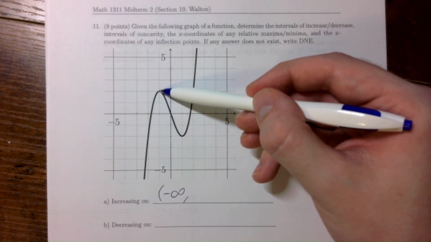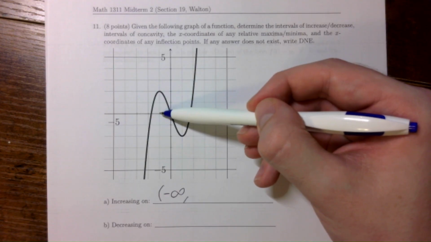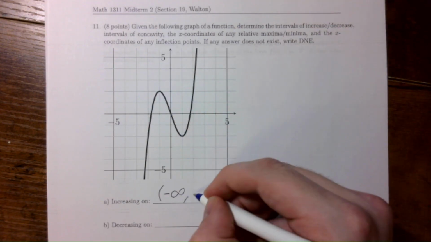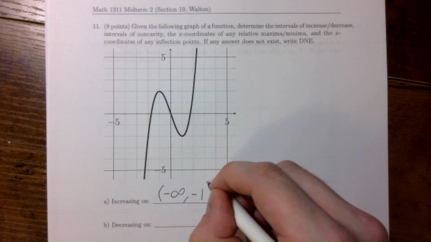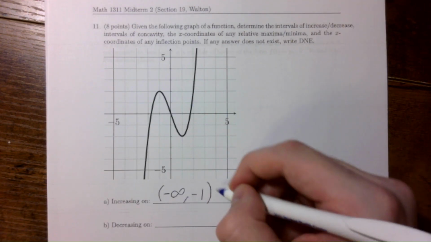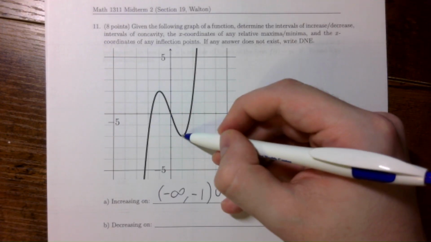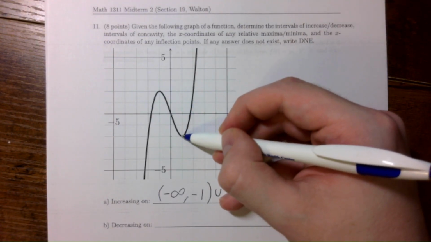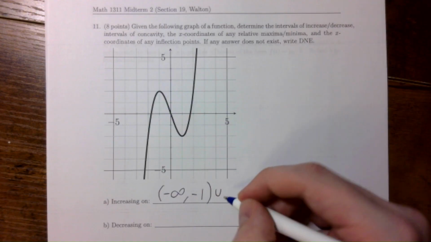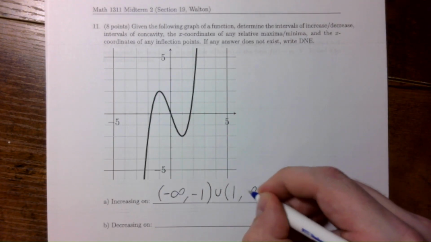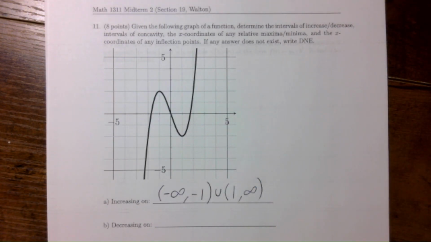That is the point where it stops increasing, and that is at x equals 1. Or sorry, x equals minus 1. So it's increasing there, and then it increases again. So we write this little U for union. It starts increasing again right here at x equals positive 1, and it continues increasing forever. So it increases on this interval.